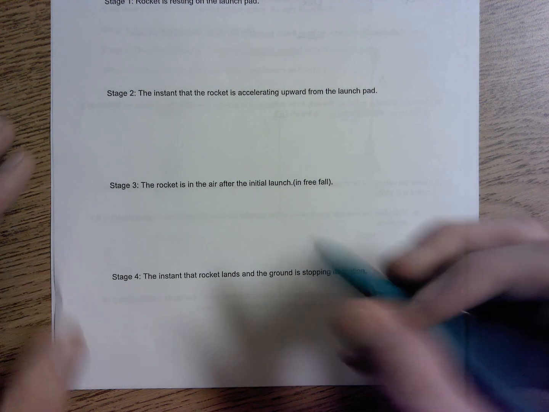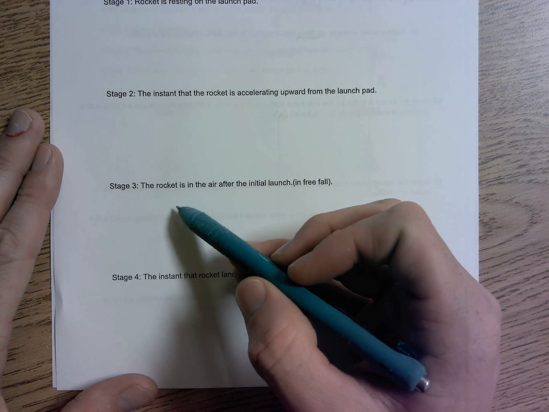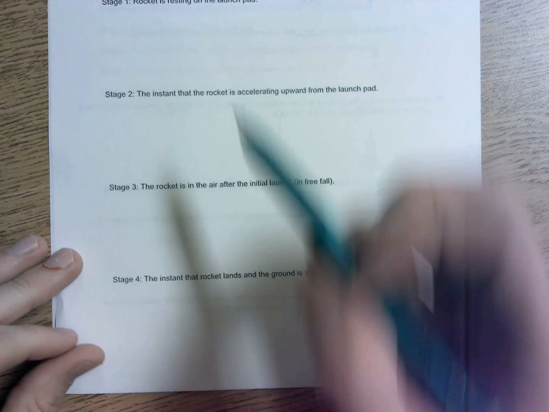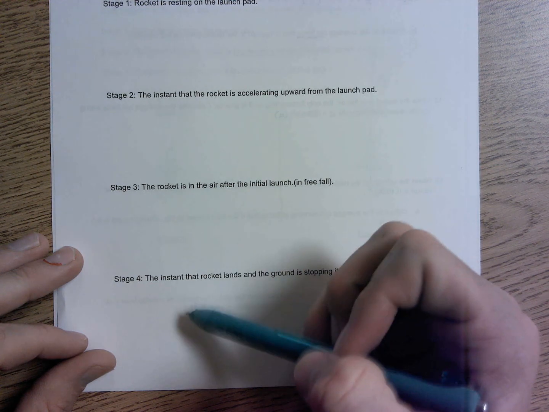Okay, so I'll go through stage, let me see. Y'all should be able to do stage 1 easily. Stage 2, stage 3, and stage 4 are kind of the trickier ones. I'll do stage 3. The rocket is in the air after the initial launch.